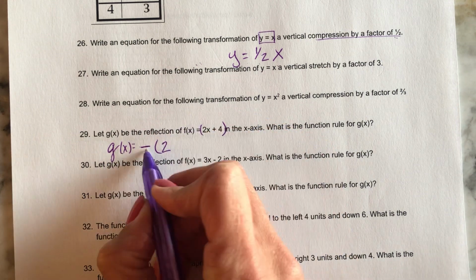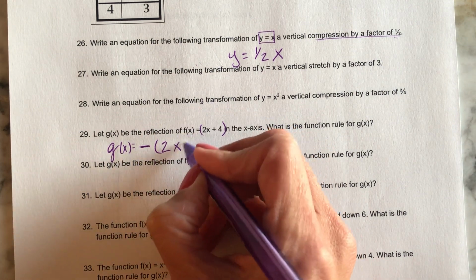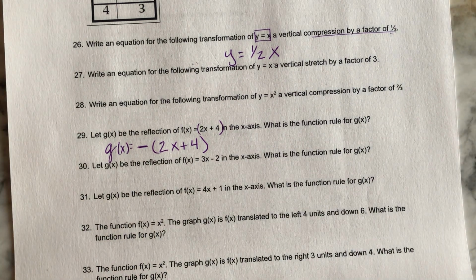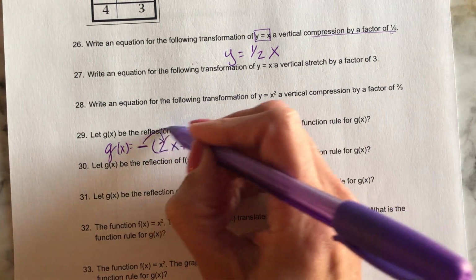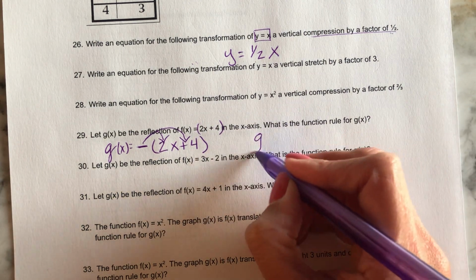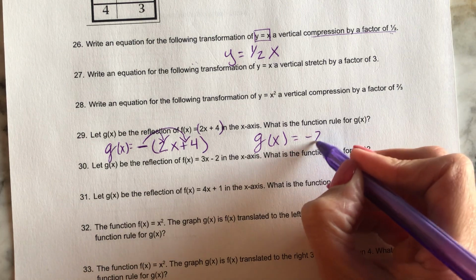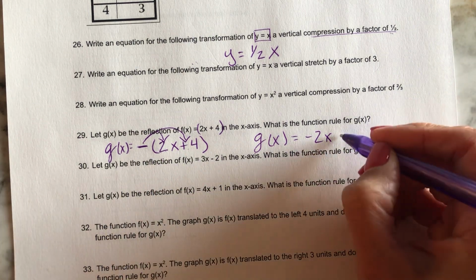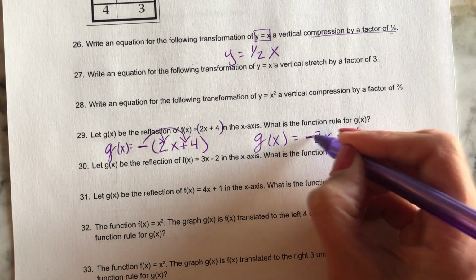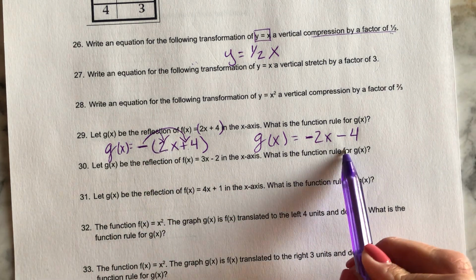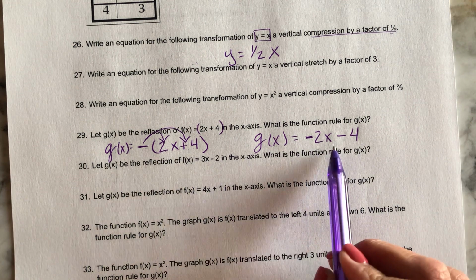So g of x equals negative (2x plus 4). And then I would also have to distribute this negative. So g of x equals negative 2x minus 4. It's very important that you remember to distribute the negative or you will not get the correct answer. Distribute the negative.